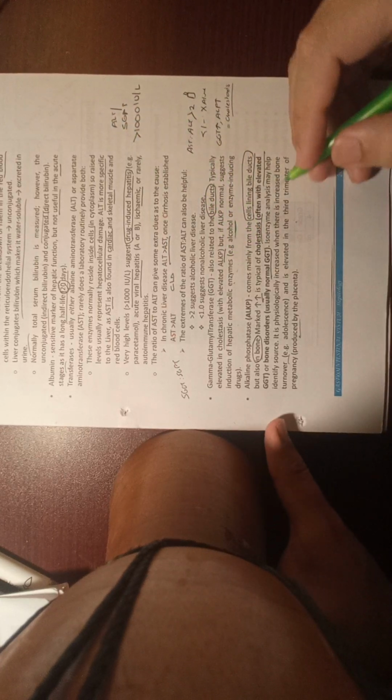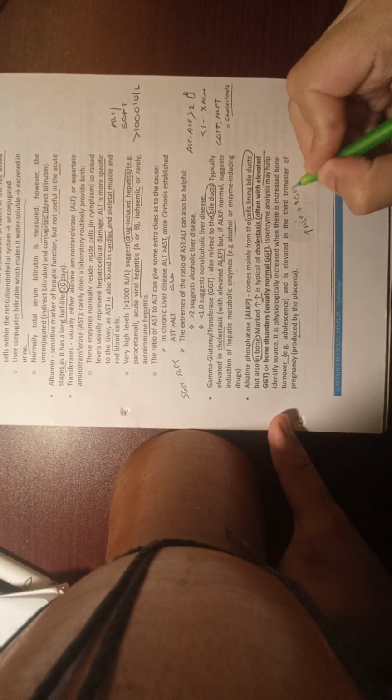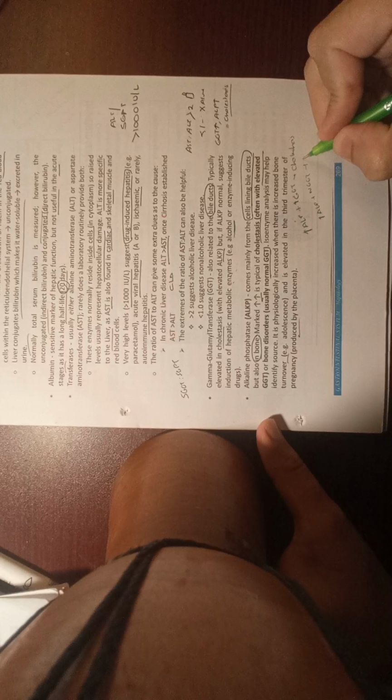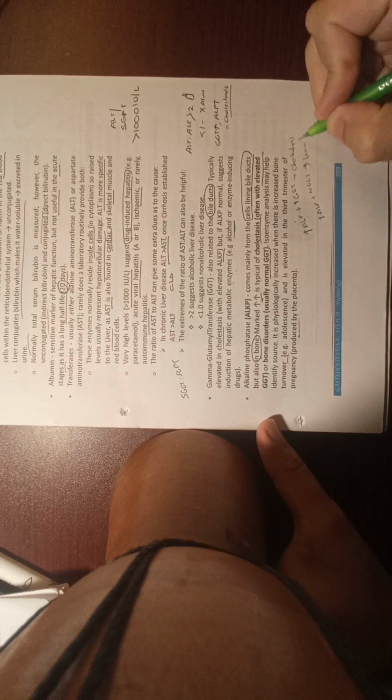So ALP plus GGT basically means cholestasis, and just ALP with normal GGT means bone turnover or bone disorder. Isoenzyme analysis may help identify the source. It is physiologically increased when there is increased bone turnover, like adolescence, and is elevated in the third trimester of pregnancy, raised by the placenta.